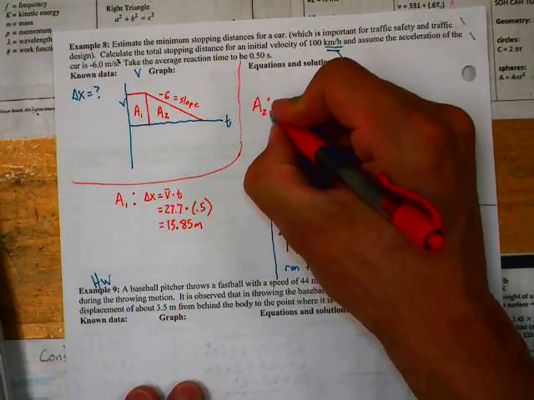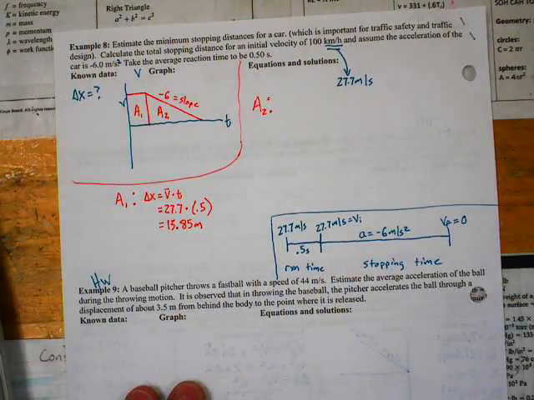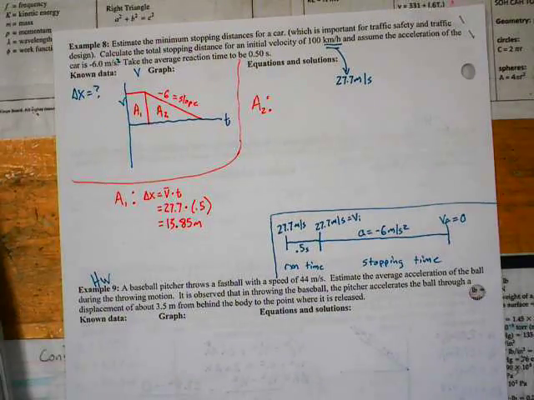Now A2. In A2, we have an acceleration happening. Look at your three equations. Which one do we want to use here to get the distance? Do we know time?